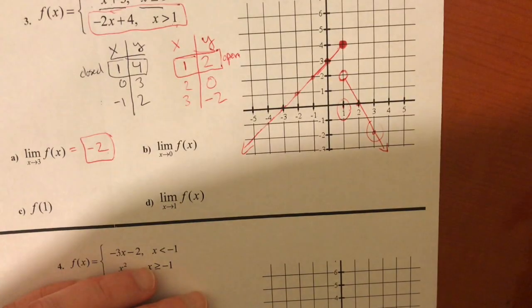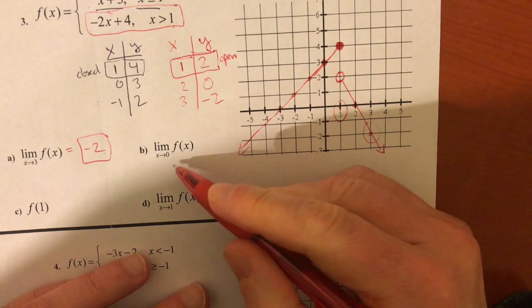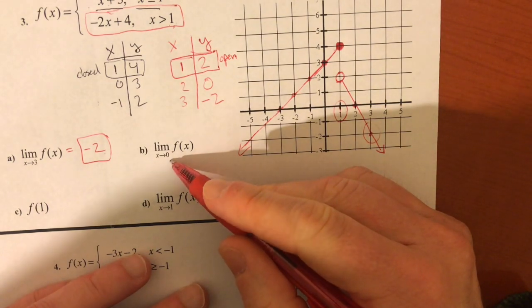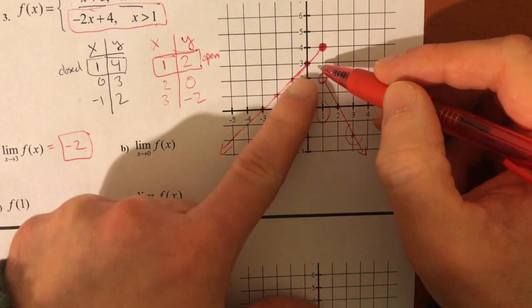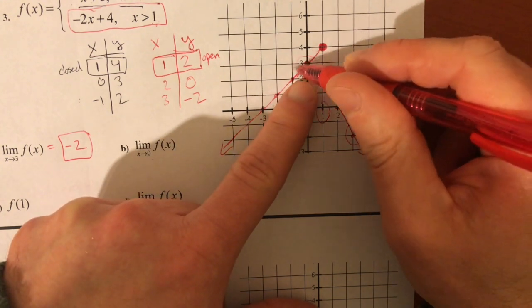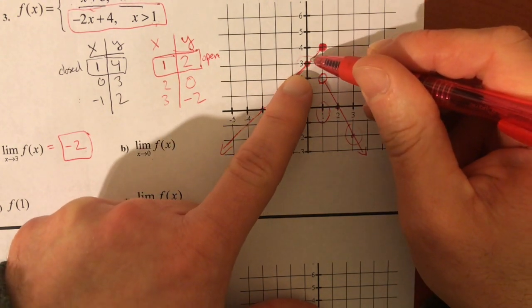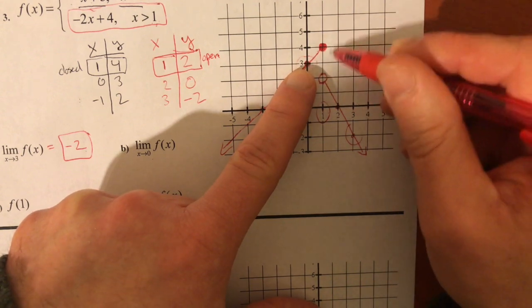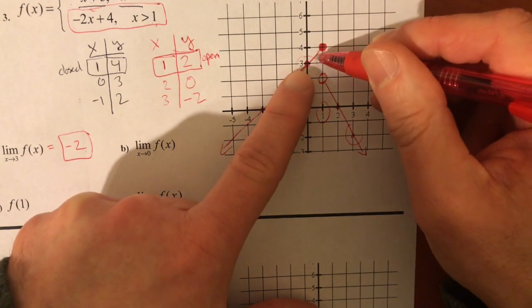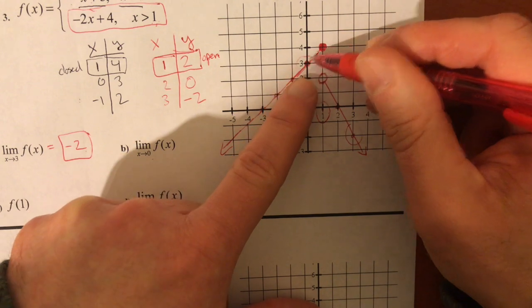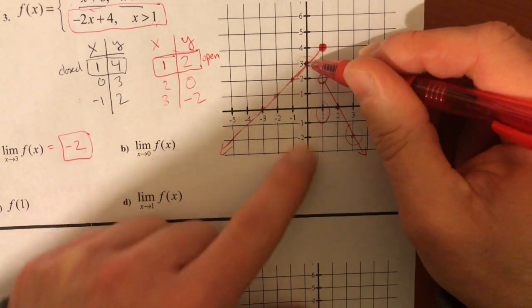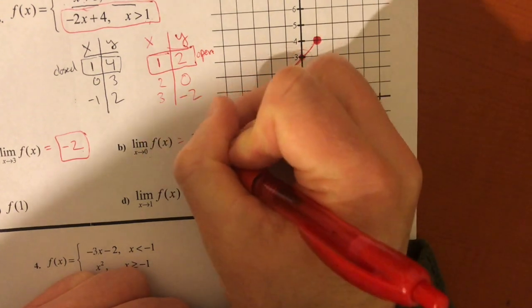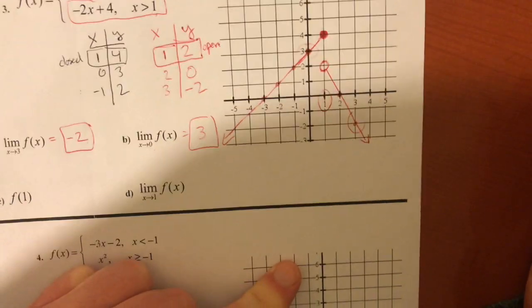So that's the answer to the limit, -2. What about as x approaches 0 from the left and the right? Well, here's x equals 0. I'm looking at that spot on the graph, and as I approach that from the left and the right, I know there's a discontinuity and all kinds of stuff, but as you get infinitely close to x equals 0, the y values are approaching 3. So that limit exists, and it's 3.